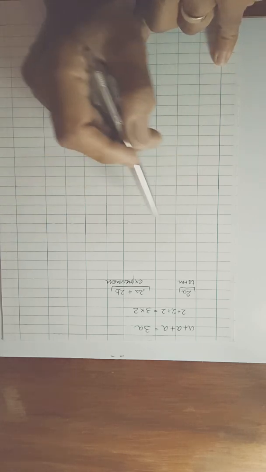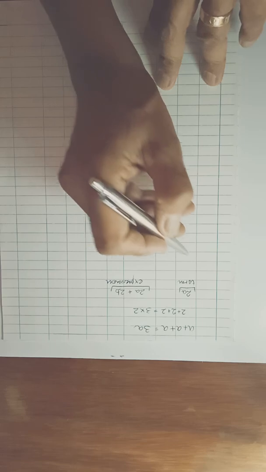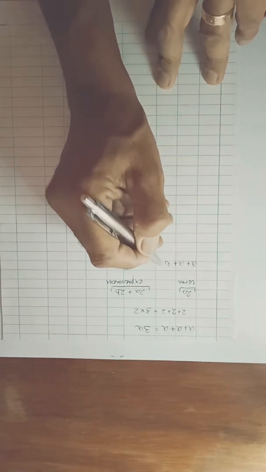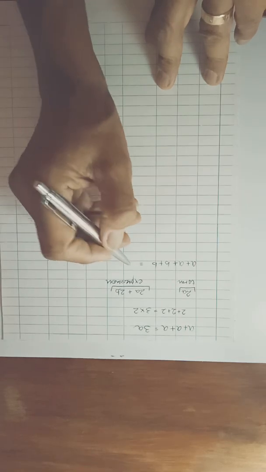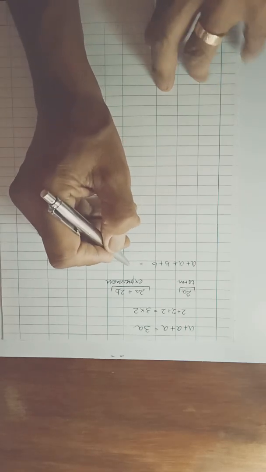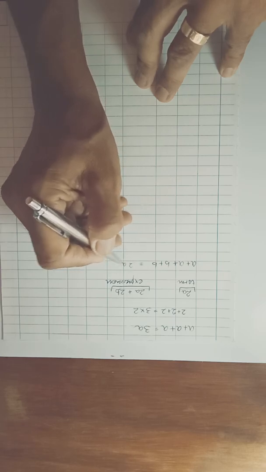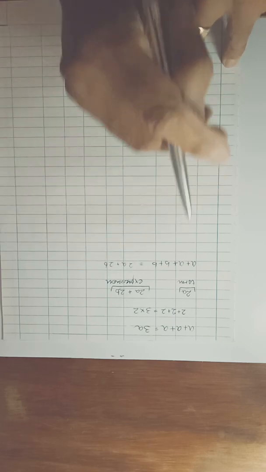While we're on the addition and subtraction, there was the example given, and it was simplified to 2a plus 2b.